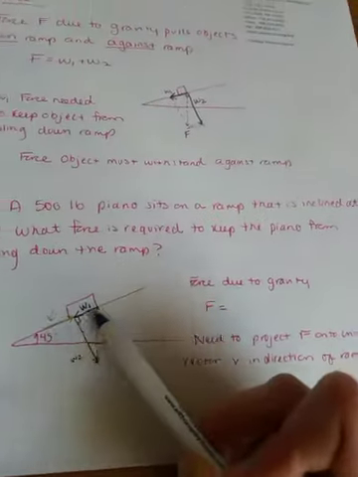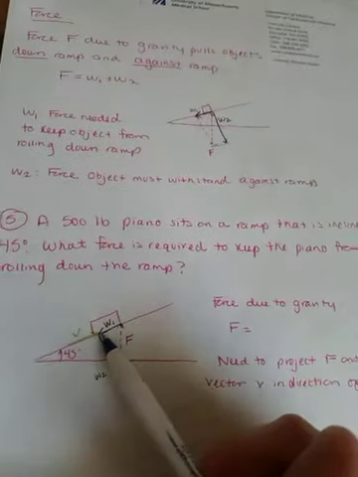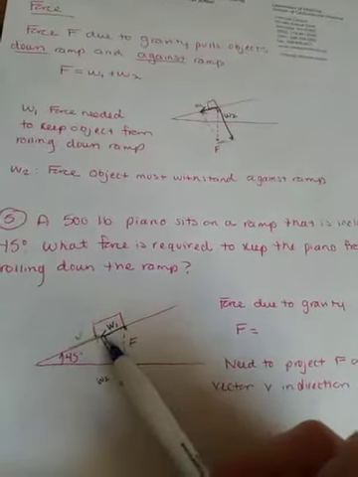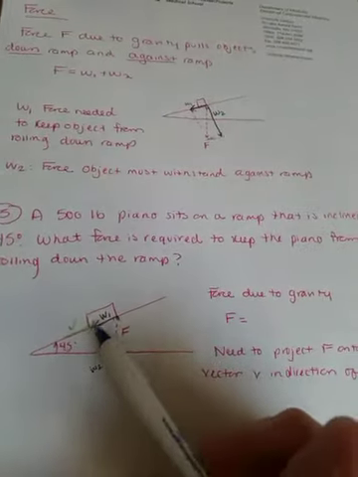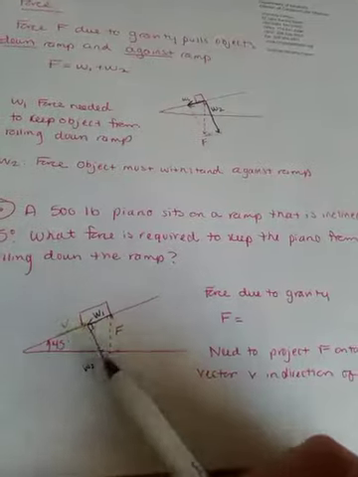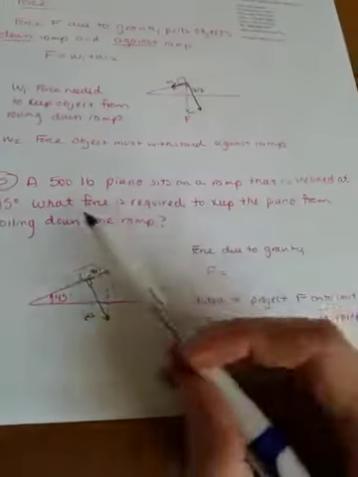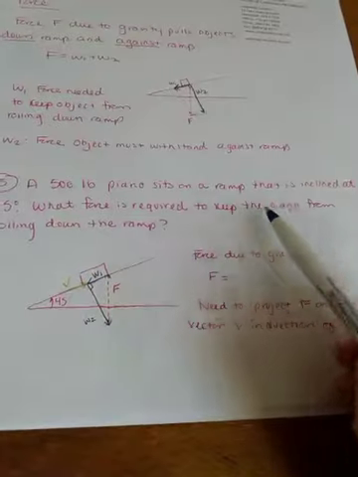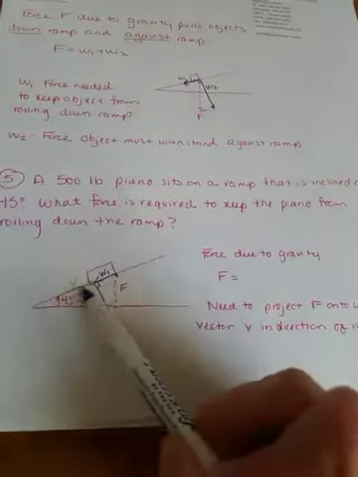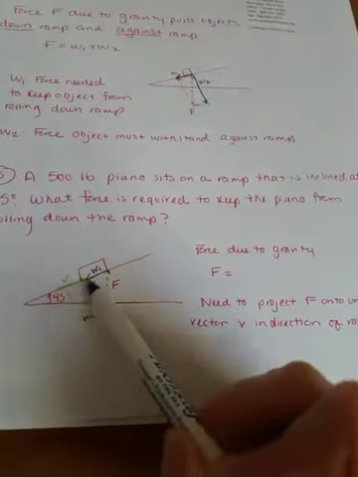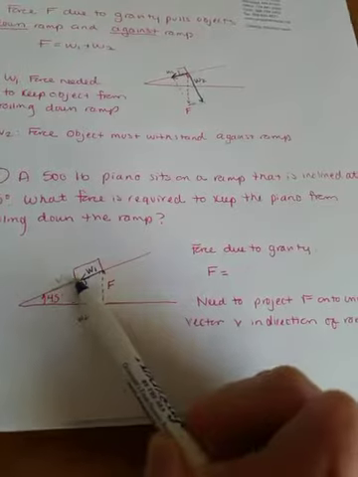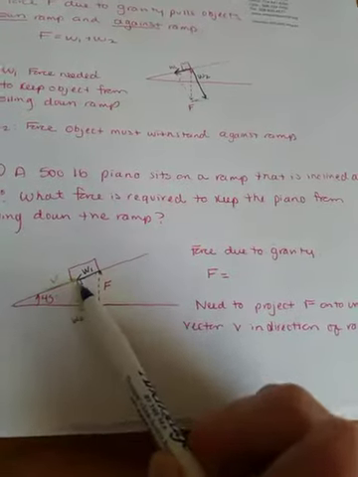So W sub 1, again, that's the force needed to keep that piano from rolling down the ramp. And W sub 2 is the force that the piano has to withstand against the ramp. And here's your force. So we are asking what force is required to keep this thing from rolling down the ramp. So that's V, we can call it. Again, what do you have to push against that piano to keep it from rolling down?